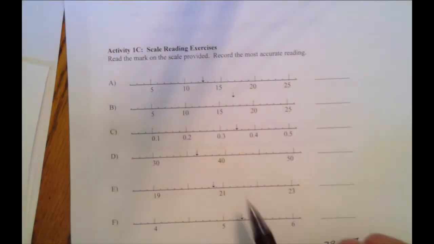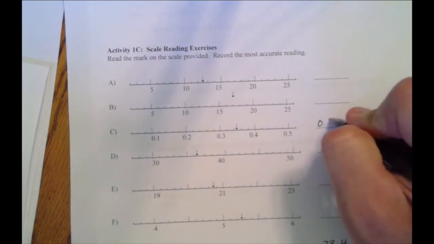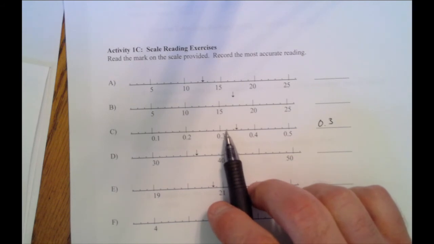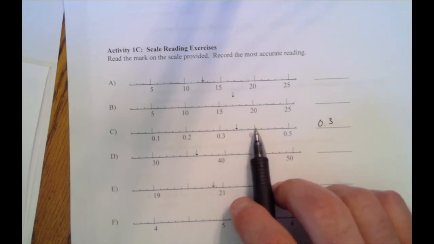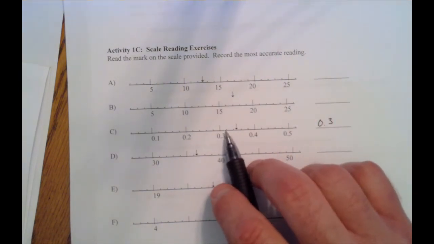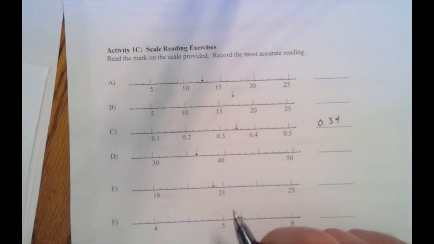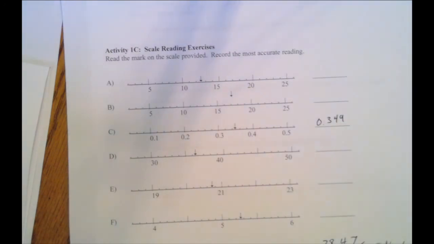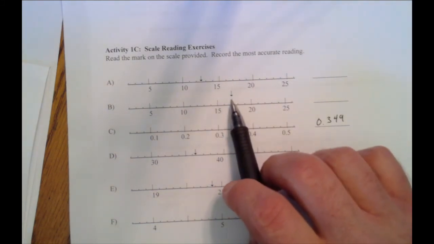One more. Let's do C. So here's 0.3 and here's 0.4. So 0.3. This is a little bit different because this is 0.32, 0.34, 0.36, 0.38, 0.40. So we need to make sure that we're careful here. So there is a marking for 0.32, 0.34. And I'm going to say that's real close to 0.35. So I'm going to go 0.349. And you can notice that this arrow is a little bit up, and that's just a problem with Google Docs.